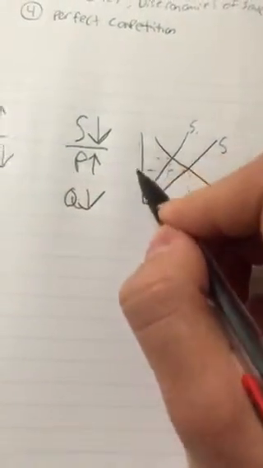Sorry, I'll label this S1. No, excuse me, this is S1. The new equilibrium. This is the regular P and Q. This is the new P and Q. Sorry, I forgot to label this. So this corresponds with this.